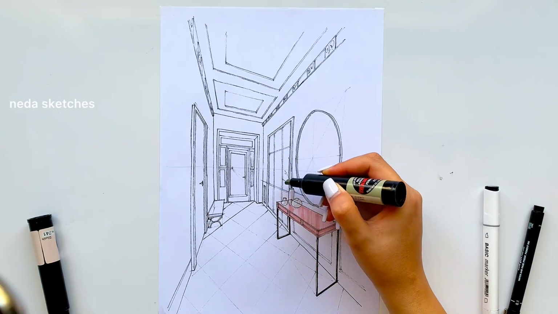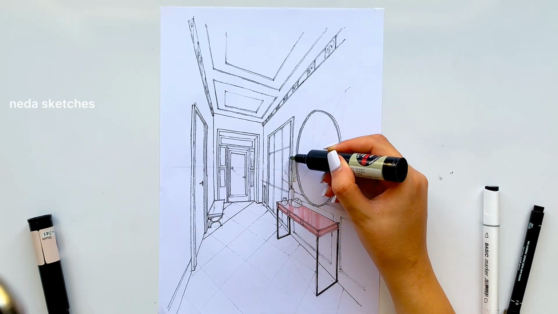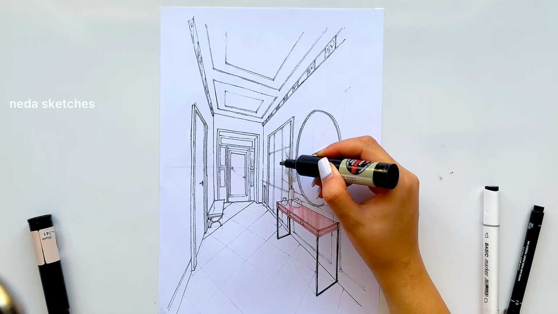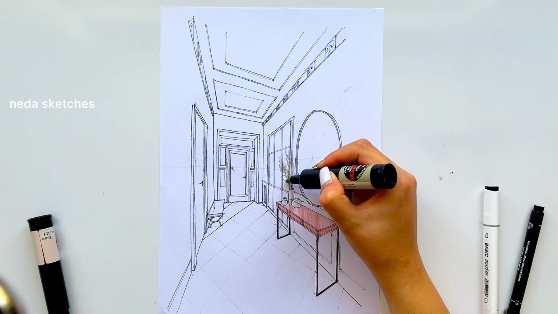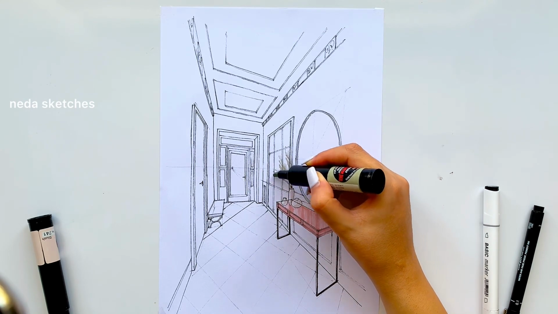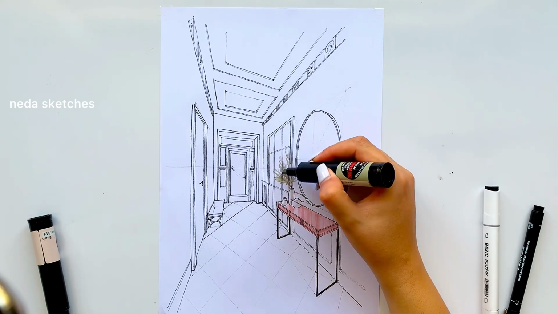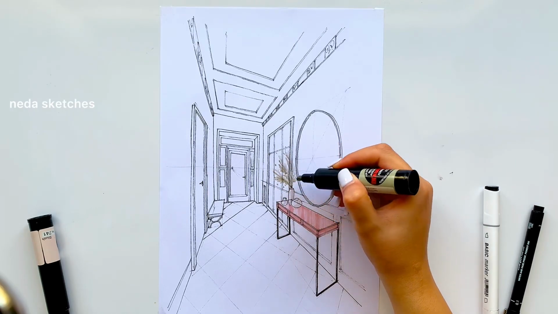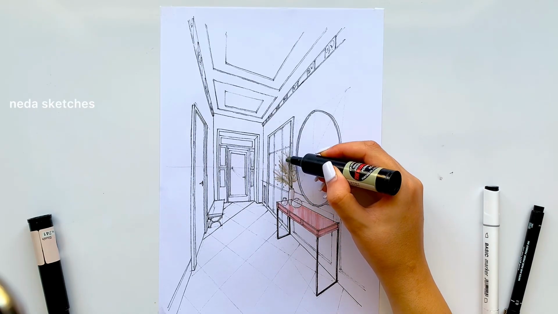After that, I draw some flowers in this vase with a marker. When you want to draw flowers or trees in your drawing, you can draw only some pale lines with your pen, and after that add details with the marker. I think it's better and makes your drawing more tidy.